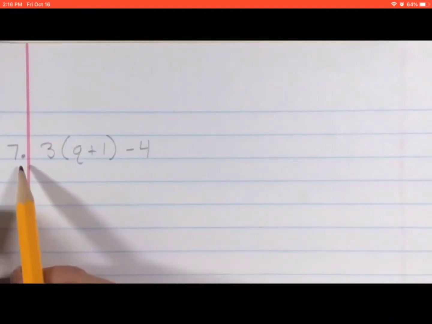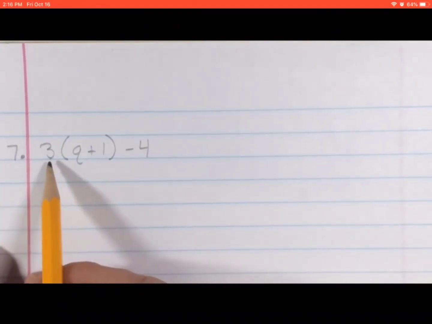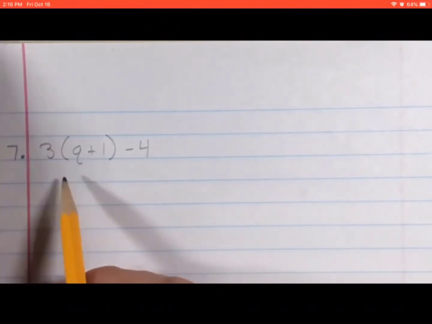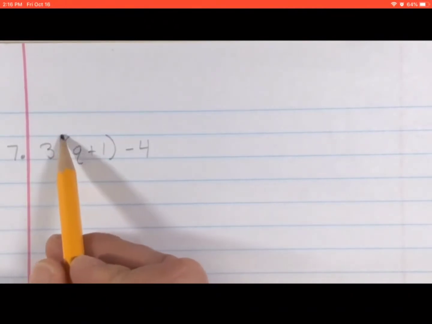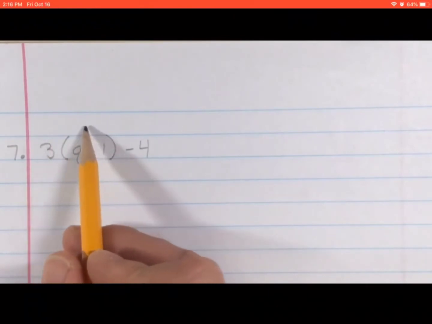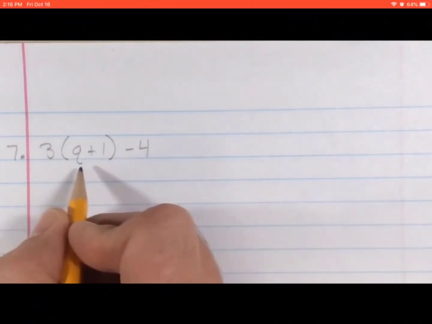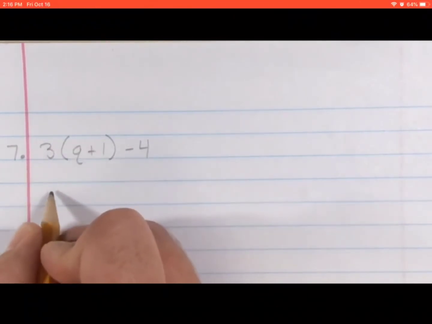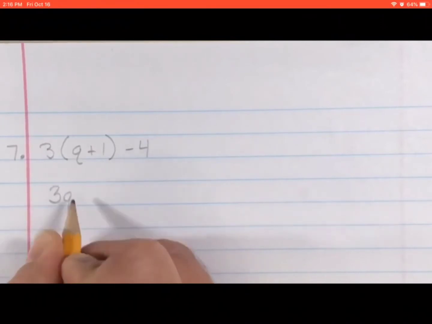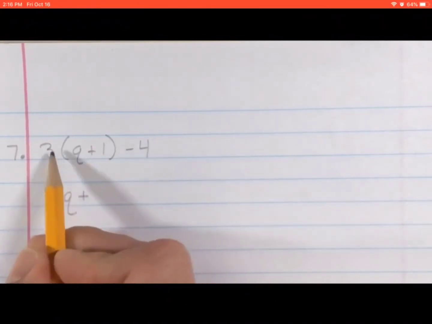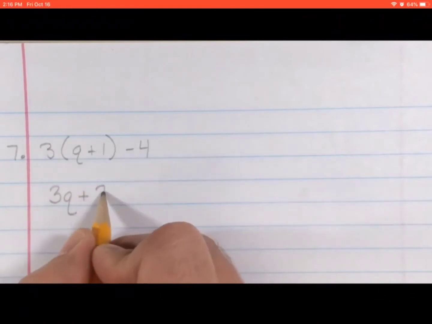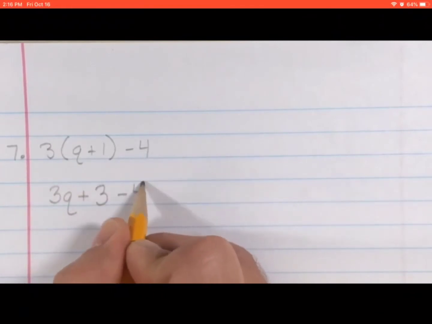Okay, for number 7, the first thing we need to do is get rid of this distributive property here. So remember, this means 3 times the q and 3 times the 1. So we'll do that right away. 3 times q is 3q plus 3 times 1 is 3. And now this minus 4 comes along.